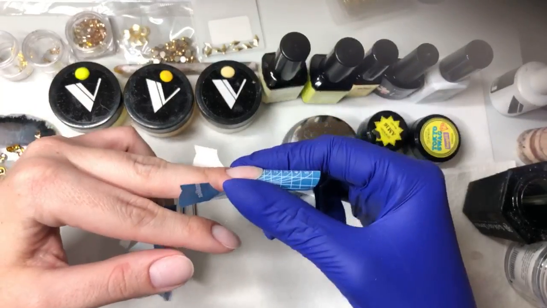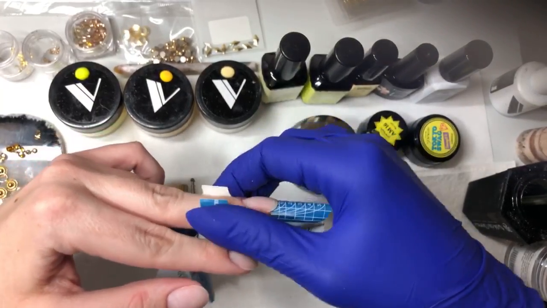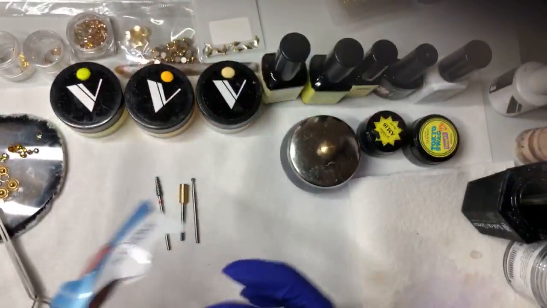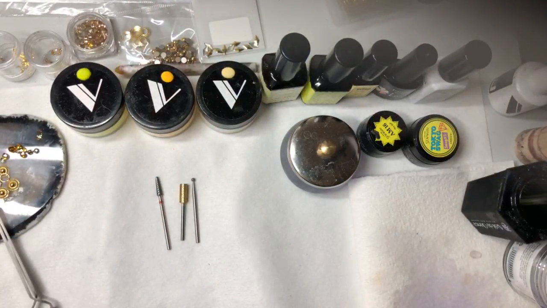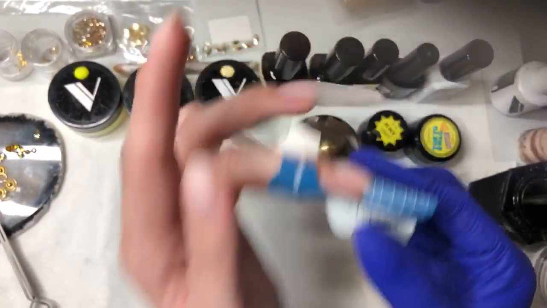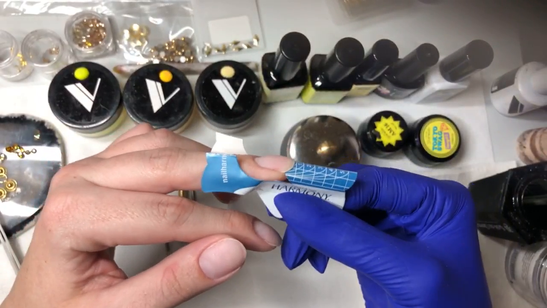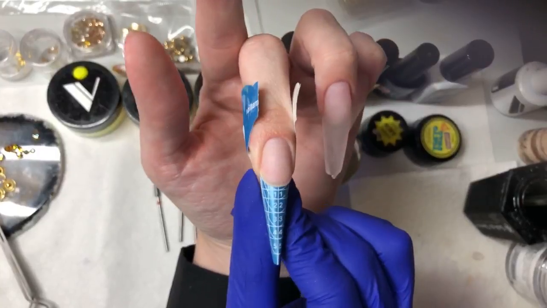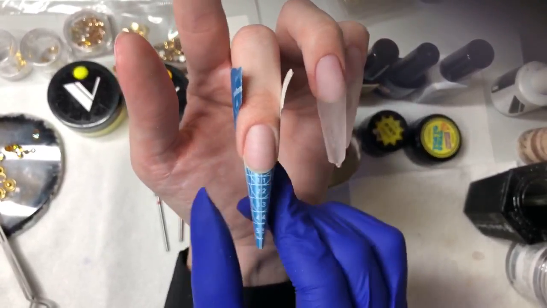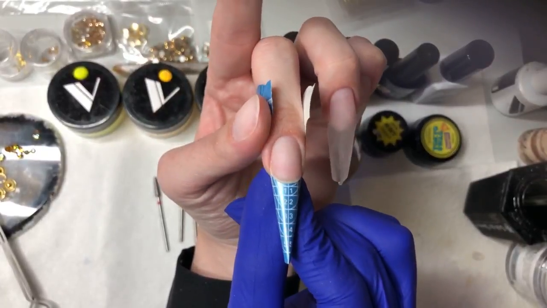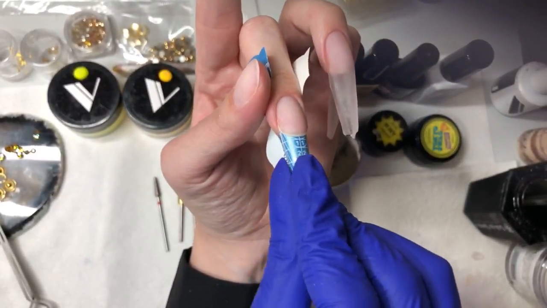Oh, sorry, keep getting out of screen. Just gonna take this one out. It's loads easier doing it on someone else's hand. So, apologize for the struggle you guys are witnessing. Okay, here we go. Wait.